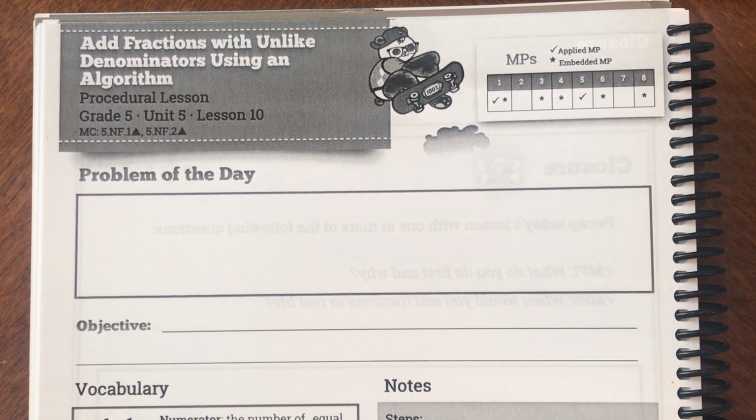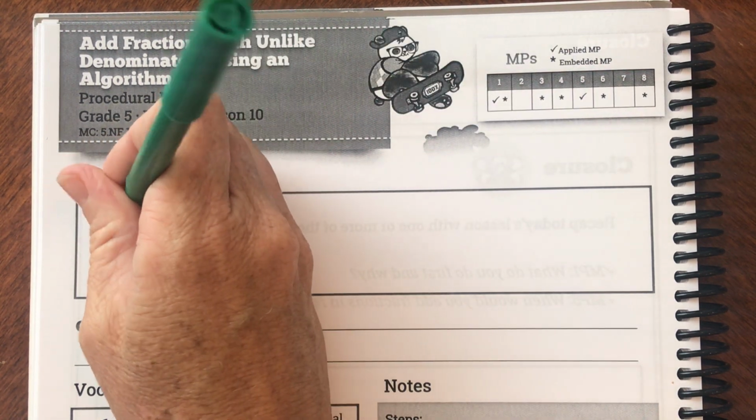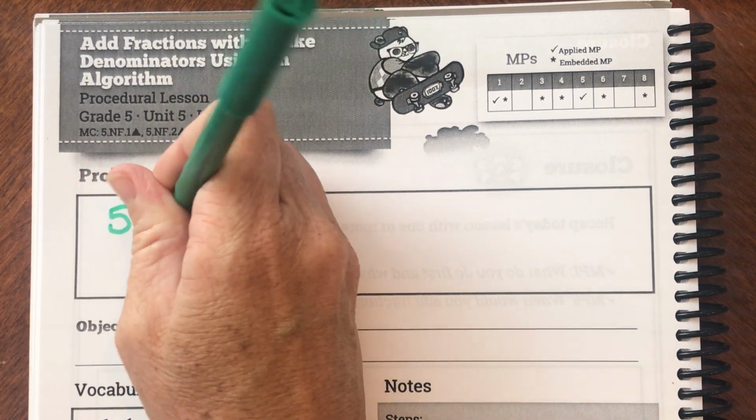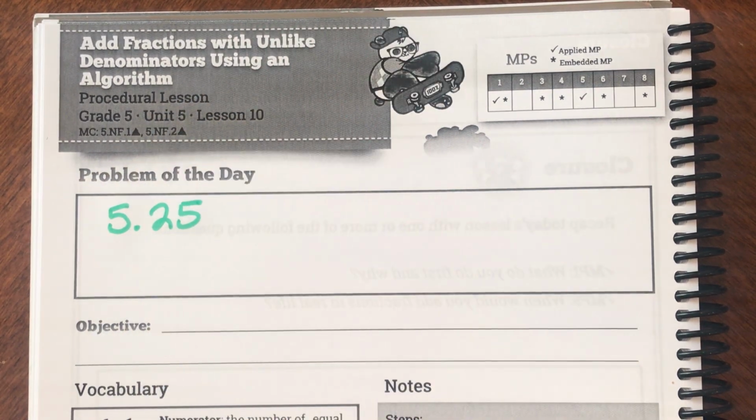Today we are on page 53 of your student journal, and we are going to get started on our problem of the day first. So today we're going to just refresh our minds about how to round, specifically using decimals. The first number I'm going to give you is 5 and 25 hundredths. I want us to round it to the nearest tenth.